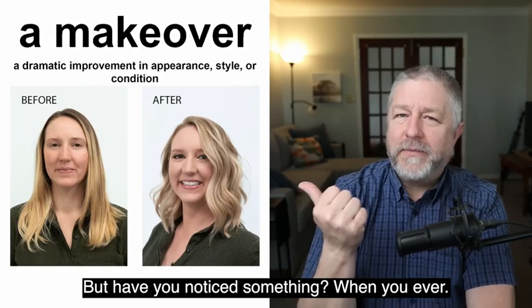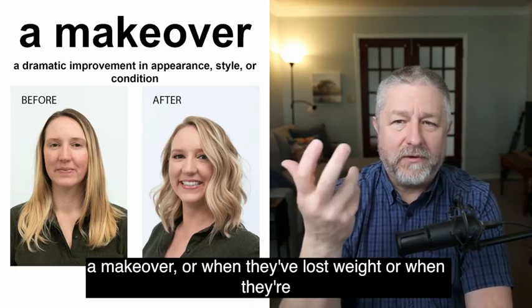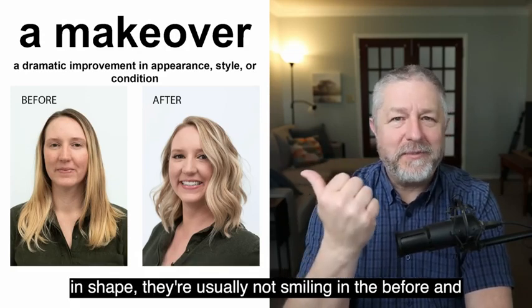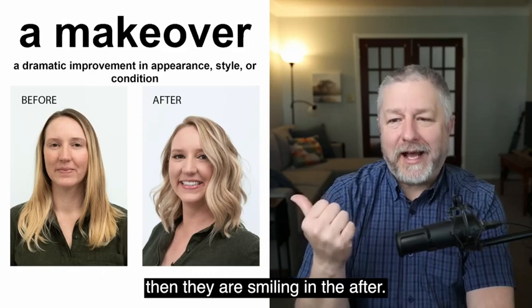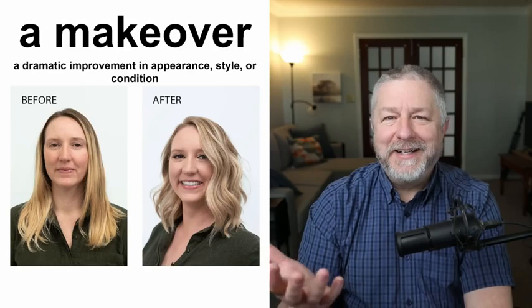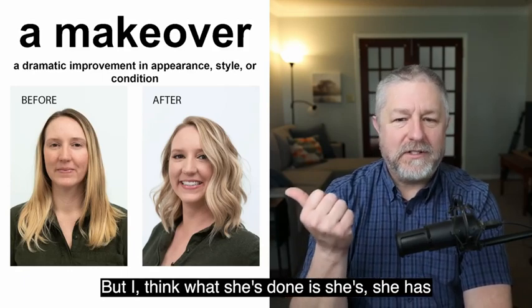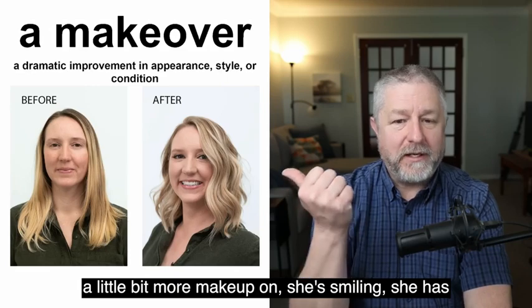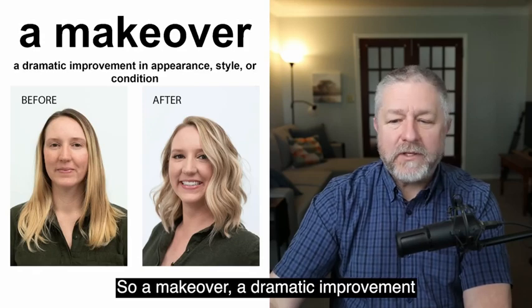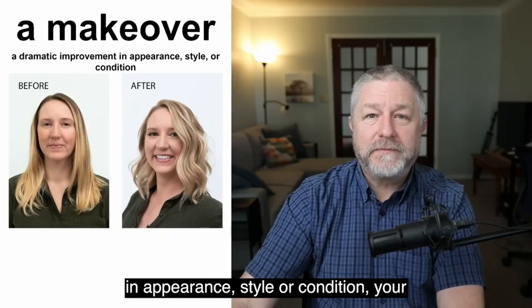But have you noticed something? Whenever you see before and after pictures, when someone gets a makeover or when they've lost weight or when they're in shape, they're usually not smiling in the before and then they are smiling in the after. And people always just look better if they're smiling. So I think it's a little bit of a trick sometimes, but I think what she's done is she has a little bit more makeup on. She's smiling. She has had her hair done. She had a little bit of a makeover, so now she looks better. So a makeover, a dramatic improvement in appearance, style, or condition.